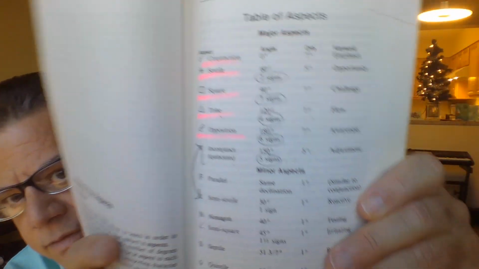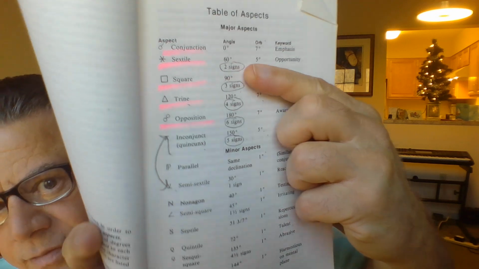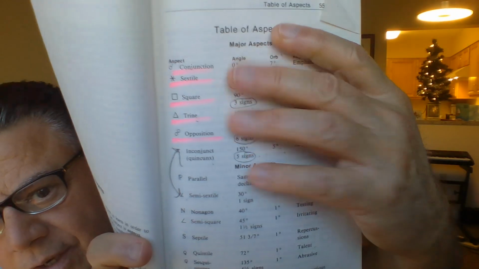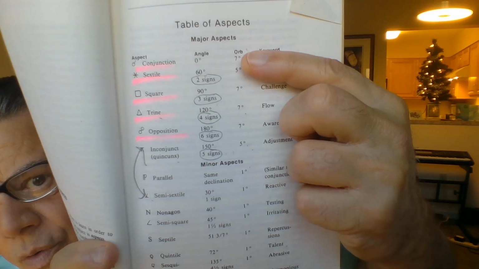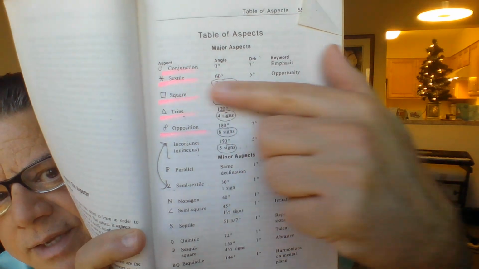When you look up in your book, The Only Way to Learn Astrology, I think this is page 55. You can see in the circle here the different signs. Ignore that. I want you to pay more attention to the orbs along here. Conjunction, 7 degrees. Sextile is 5. That's the least one. The other ones are 7 degrees.